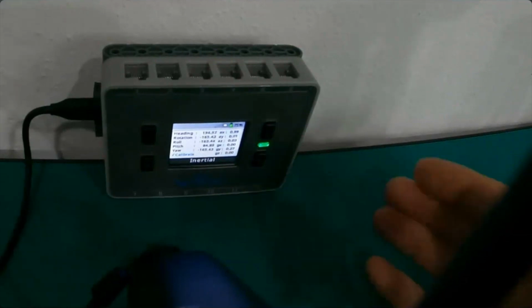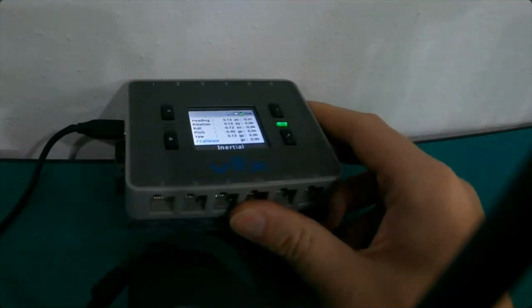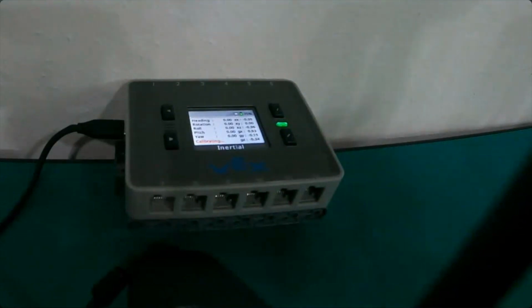So the way to get around all of this is just put the brain down like this, hold it up against a wall or a book, and just select on calibrate. This is going to reset all of those values to 0, and then you're going to be able to see that my heading is set at 0, and the values, although they're still fluctuating a little bit, they have actually improved.